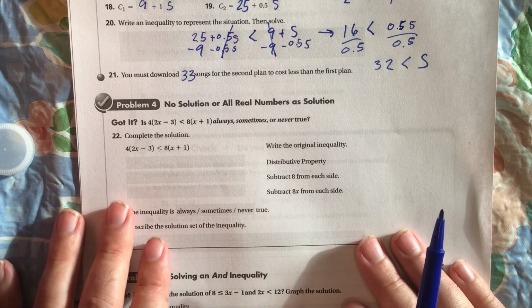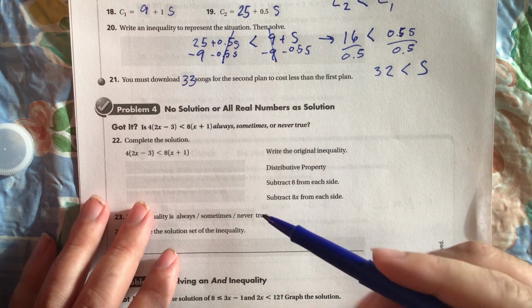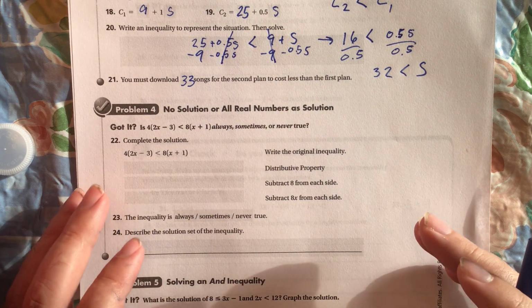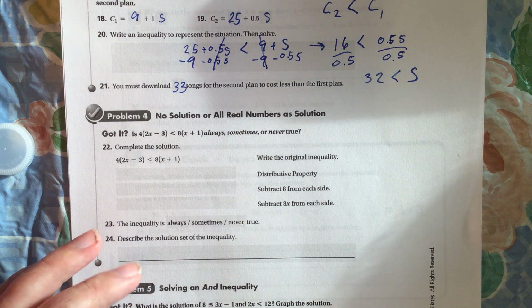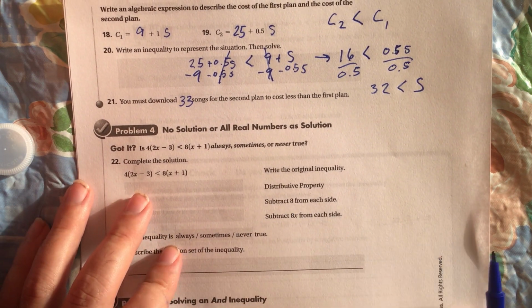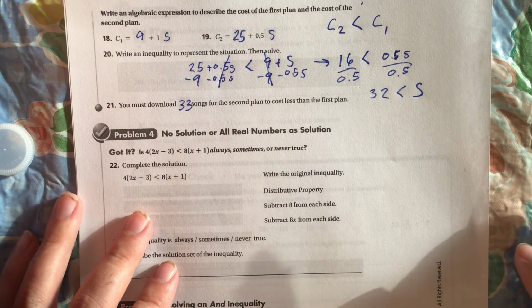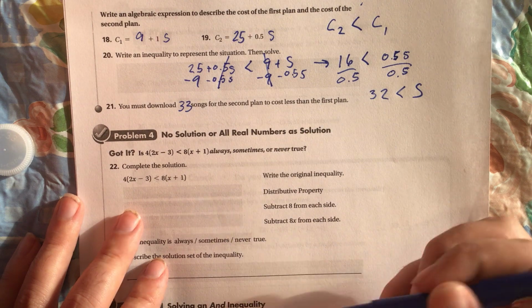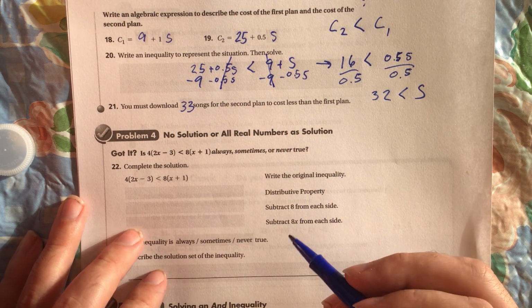Looking at no solutions or all real numbers as solutions. So every now and then, just like with equations, you can get the funky answers. It can happen for inequalities like this. So it's not going to happen too often. I might throw in one question like this or two. You know, not doing a lot of these, but just to show you what happens. Let's say we have this problem here. We're solving it, and this happens.